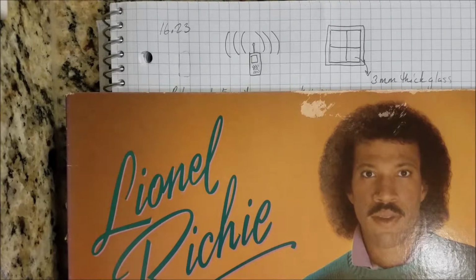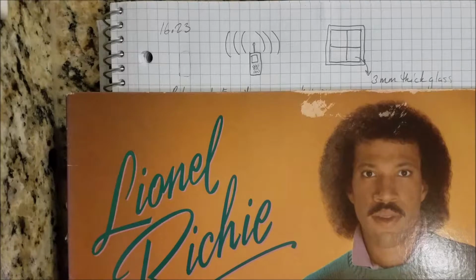I'm going to do a physics problem for you. This problem that I'm doing is 16.23 from Mastering Physics. It's actually a pretty simple problem and it won't really take you very long. It's just a matter of being able to manipulate some incredibly simple equations. The problem deals with cell phone signals and how they travel through the air and how they travel through glass.